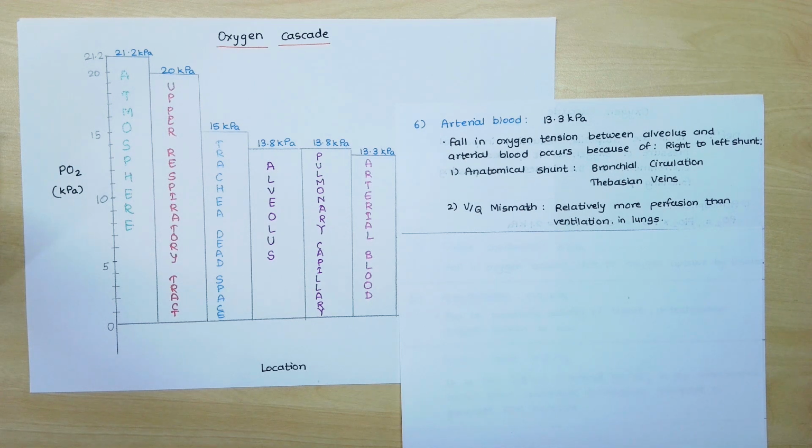The partial pressure of oxygen in arterial blood is 13.3 kilopascal. The fall in oxygen tension between the alveolus and the arterial blood occurs because of right to left shunt. It can be due to anatomical shunt, which is due to bronchial circulation and Thebesian veins, or ventilation perfusion mismatch, because there is relatively more perfusion than ventilation in the lungs.